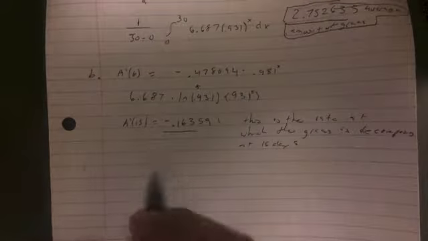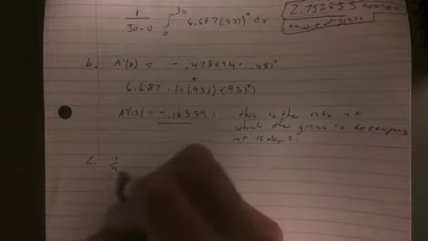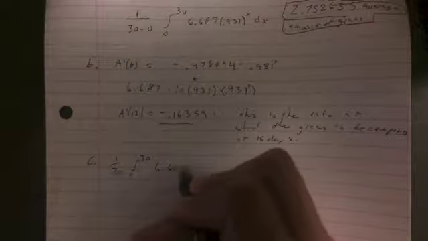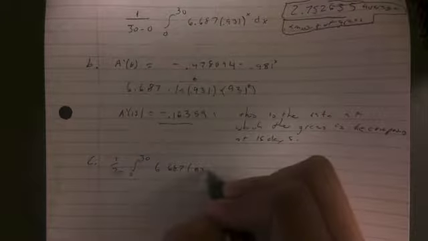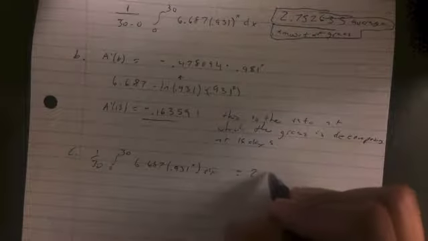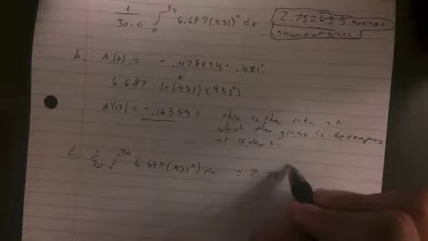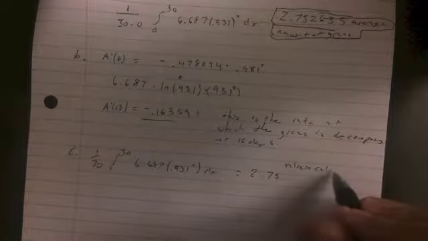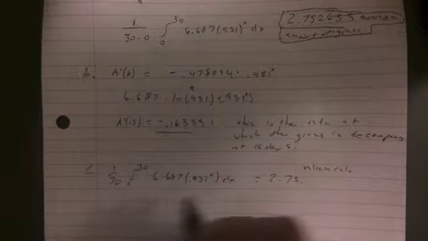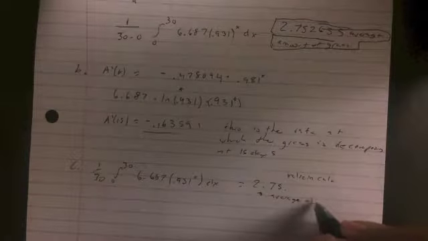Now on to part C, which asks to find the time t for which the amount of grass clippings in the bin is equal to the average amount of grass clippings in the bin over the interval from 0 to 30. So we have to use the average value, which I'm already writing down, 1 over 30, and this is equal to 2.75. Well, this is a rounded value, and the actual value is in my calculator. This number is the average amount of grass.